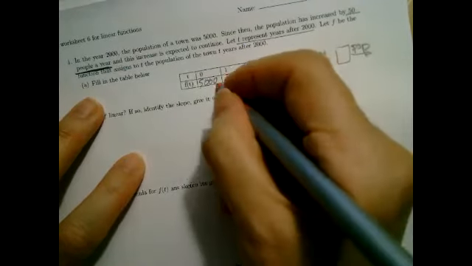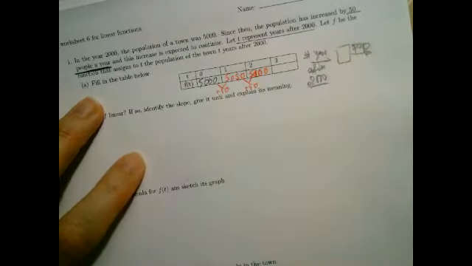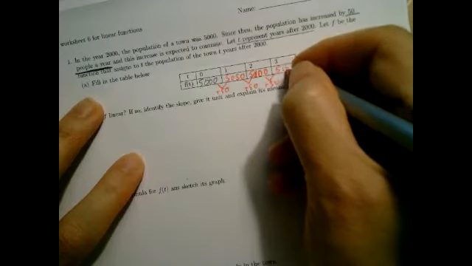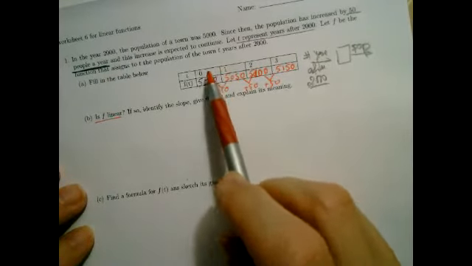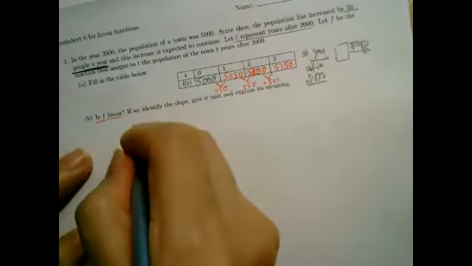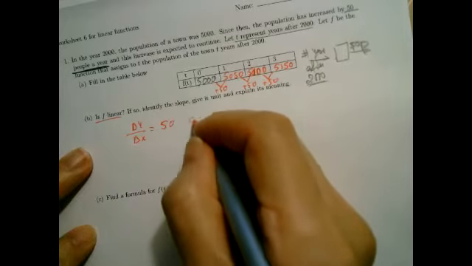So I will have 5,100. I'm adding 50 every year, constant. After 3 years, I'm adding another 50, which means 5,150. That's linear, the same amount all the time. So f is linear, because the change in output over the change in input is a constant. Here the change of y over the change in x is always 50, always the same. So we're changing by the same amount.